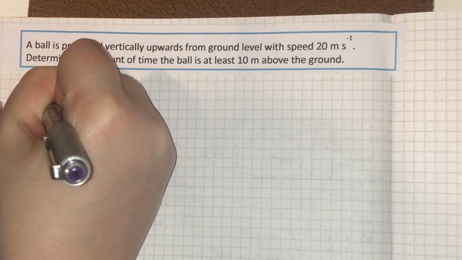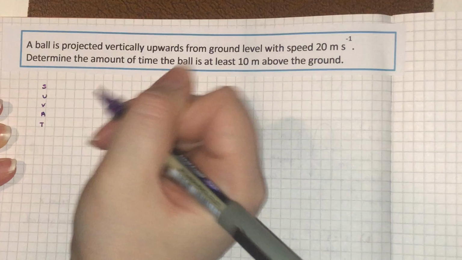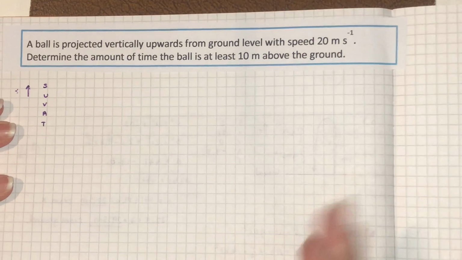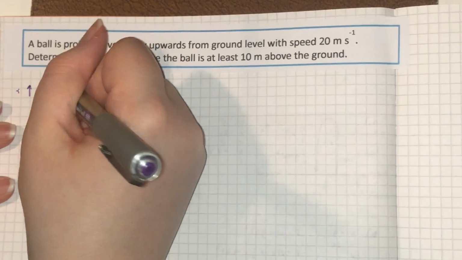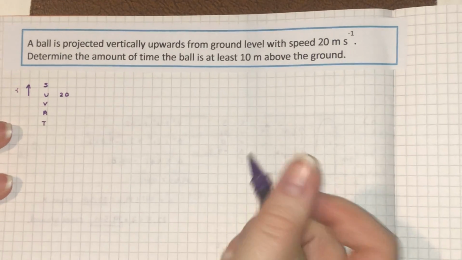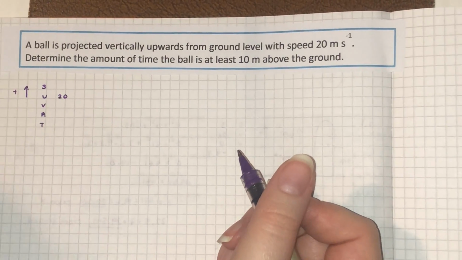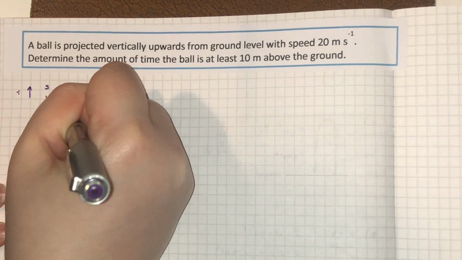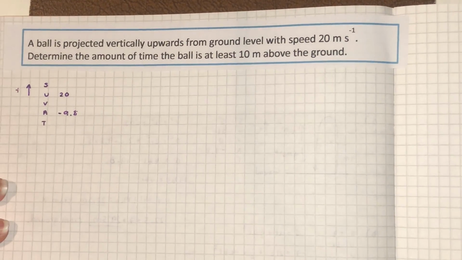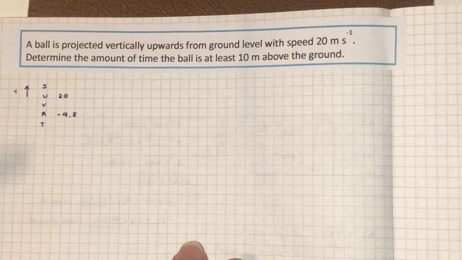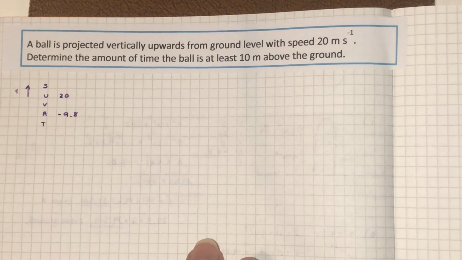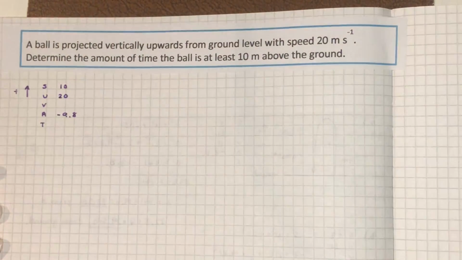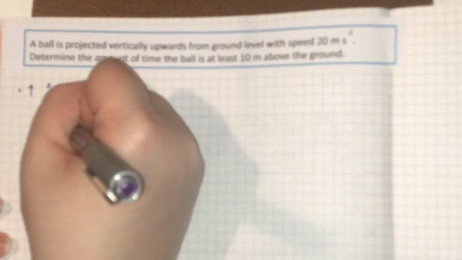So again, we're going to start with SUVAT. Now I'm going to make everything upwards positive. So the object's being thrown up and we know that the initial speed is 20, so that means that u is going to be 20, because the object's being thrown up and that's the direction of speed, and that's going to be positive. The acceleration is going to be negative because the weight of gravity is pulling it down, so the acceleration will be going downwards, which is the opposite way of what I'm making positive. We want things at least 10 metres, so I'm going to make s 10. And then we are looking for the t.